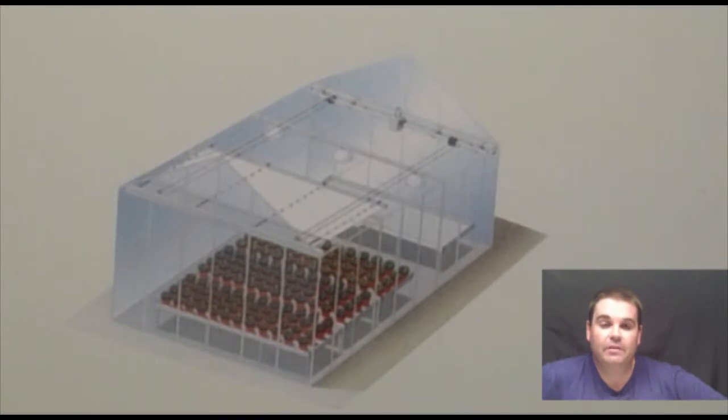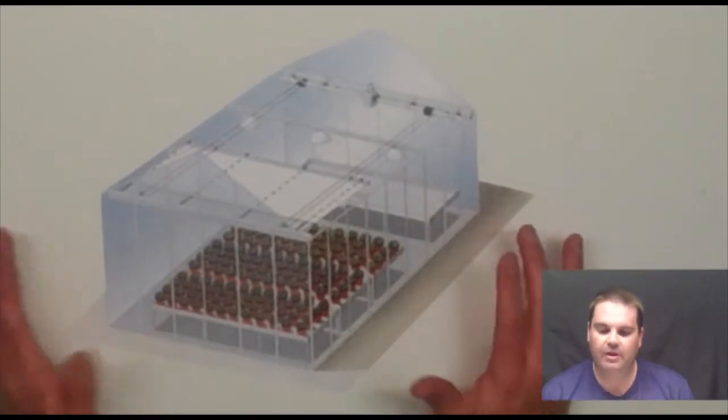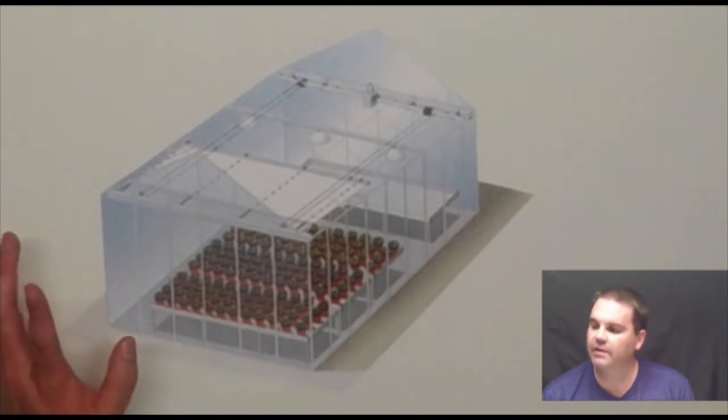Hi guys, welcome to the next video. Today's video is going to be all about the greenhouse effect. So what I want to do is start off by showing you a little bit of a diagram of a greenhouse and showing you why it's called the greenhouse effect.